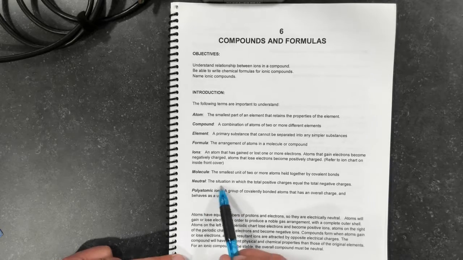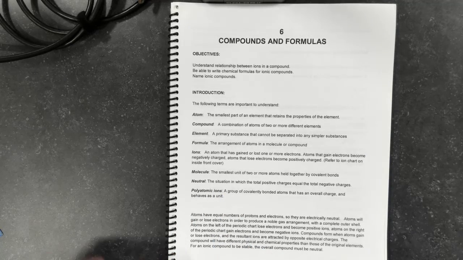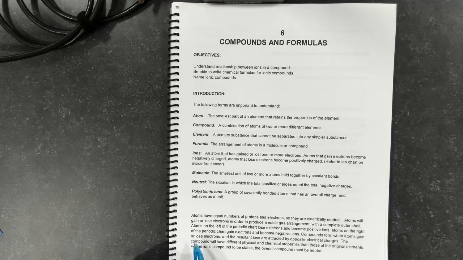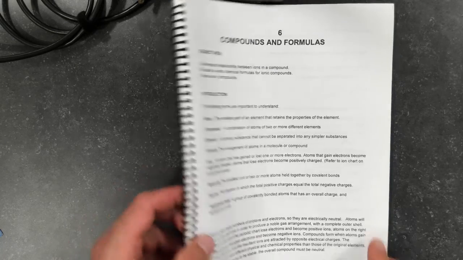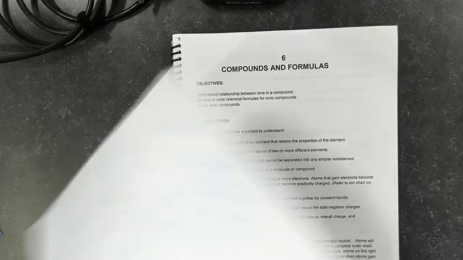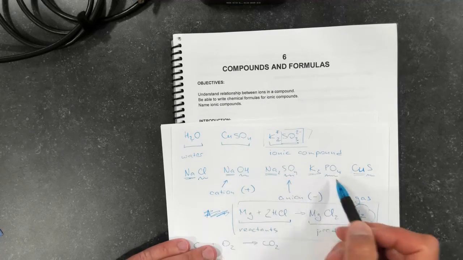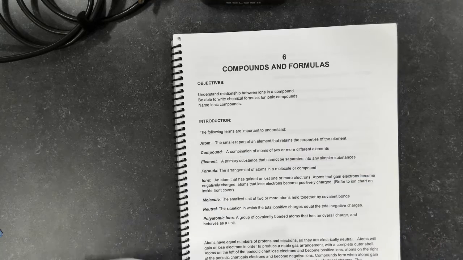And finally, polyatomic ions. These are mostly anions, covalently bonded atoms that have a charge. Examples of polyatomic anions would be sulfate, hydroxide, or phosphate. They're polyatomic, but they have a charge as the polyatomic structure.